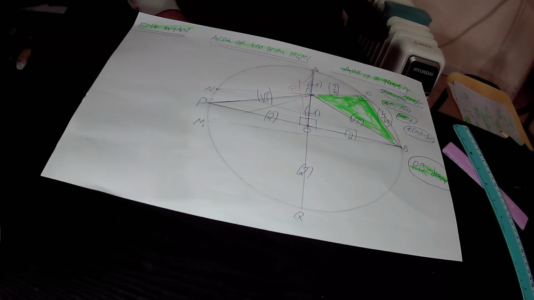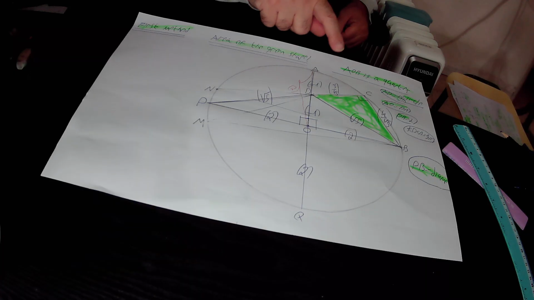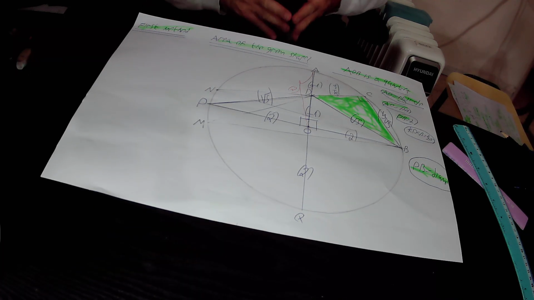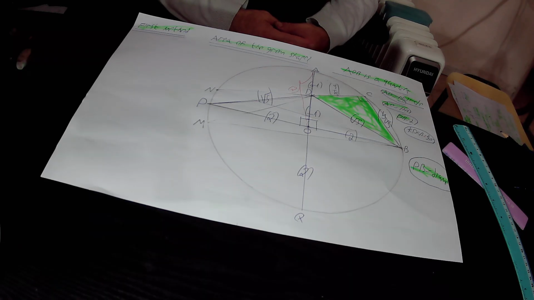Actually, I explained to you that the extended side CD must touch the circle at point P and not in any other point, otherwise we will have a contradiction to rule 5.